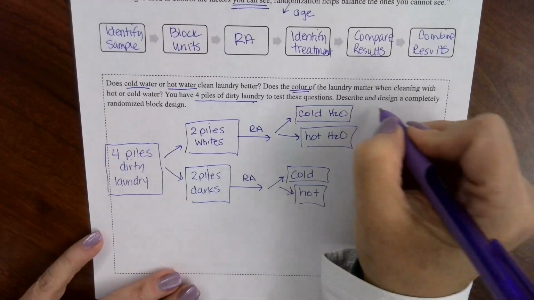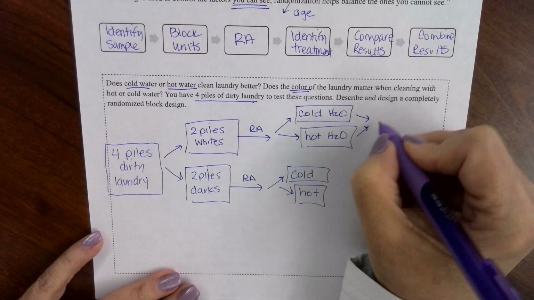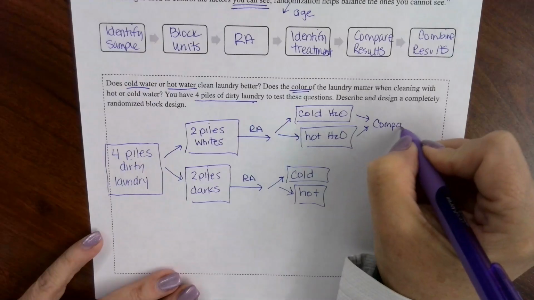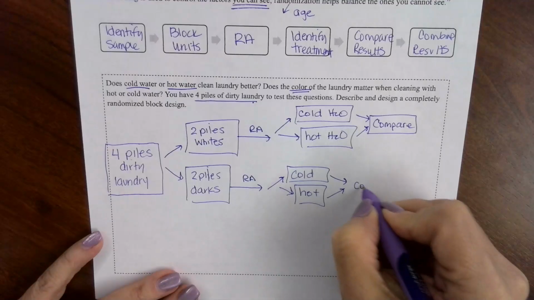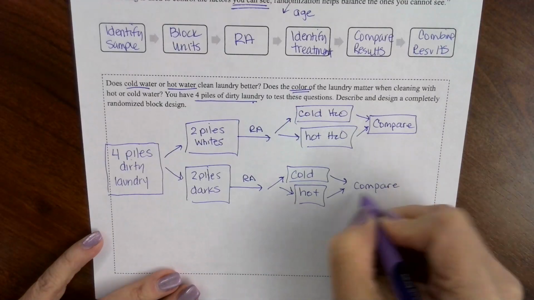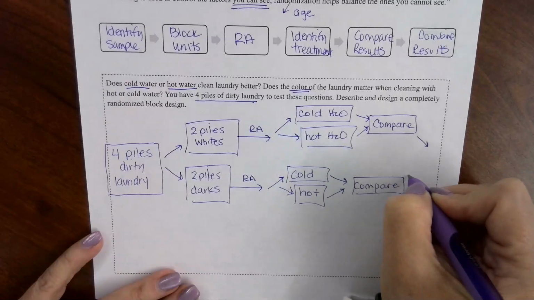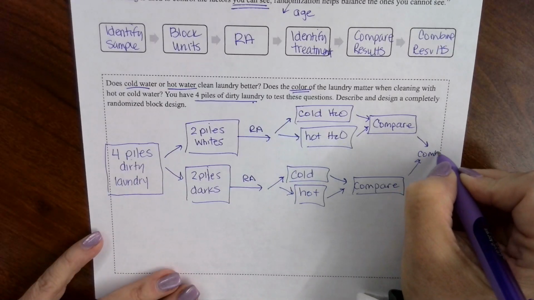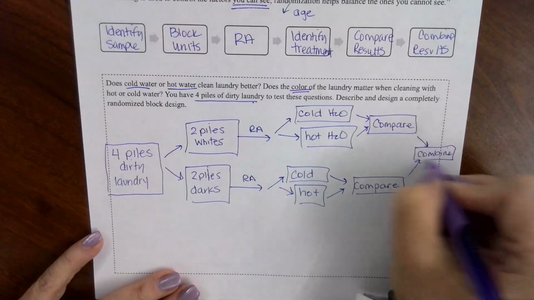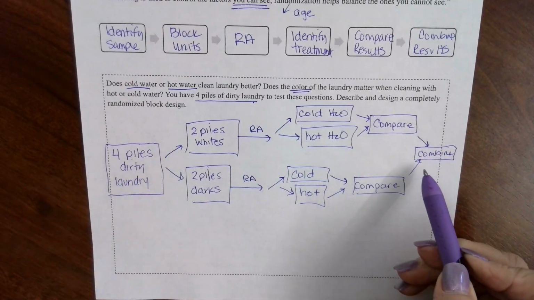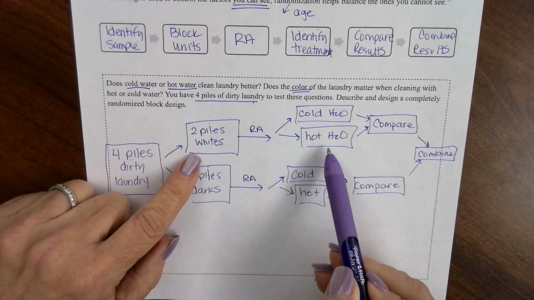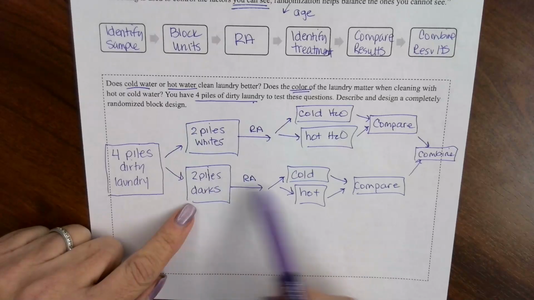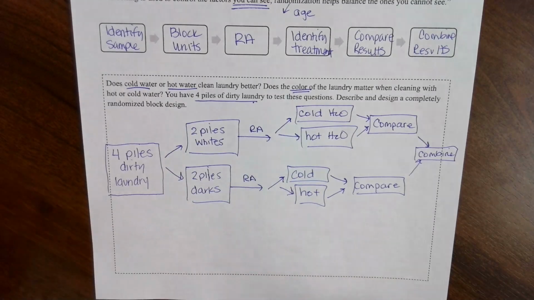And then with this, I'm going to compare the results, what gave me better data. And then the last step is I'm going to combine. It might be that when we combine the results, we have 2 different outcomes. So white cleans better with hot water, and dark cleans better with cold water, right? We might just say that.